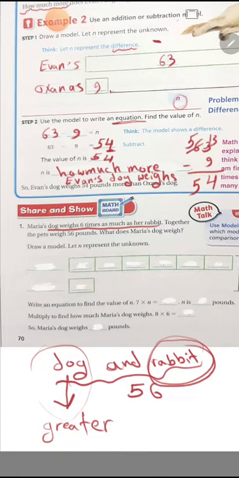Okay, now, but I don't know the weight for the dog or the rabbit. So what I have to do, as we learned, is suggest the smaller one, which is the rabbit. So I will suppose the weight for the rabbit equals n pounds, an unknown number, n pounds.